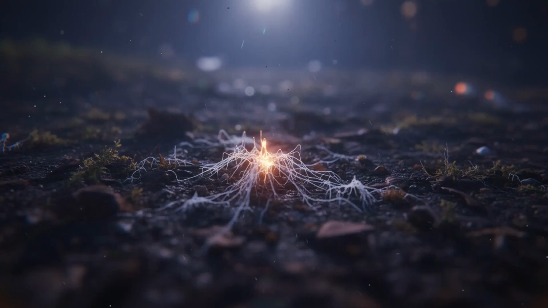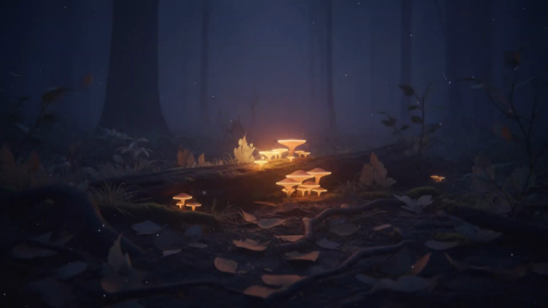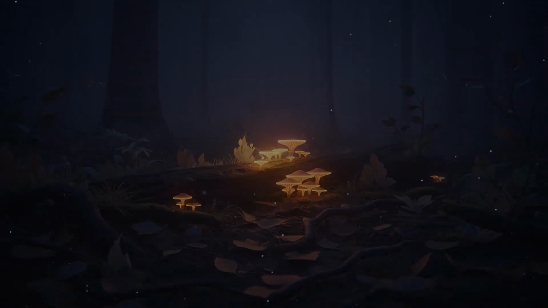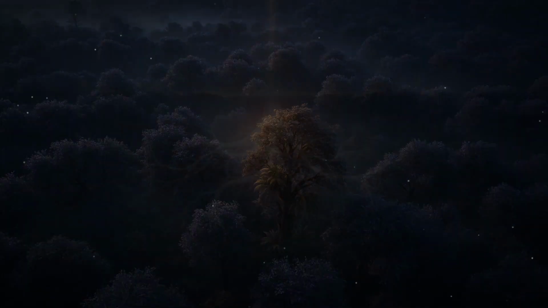In 1997, a paper appeared in the journal Nature. It was authored by Suzanne Simard and her colleagues, and it presented direct evidence of carbon transfer between trees through mycorrhizal networks in a Douglas fir forest. It showed, with radioactive tracers, that carbon fixed by one tree could travel underground and appear in a neighboring tree.